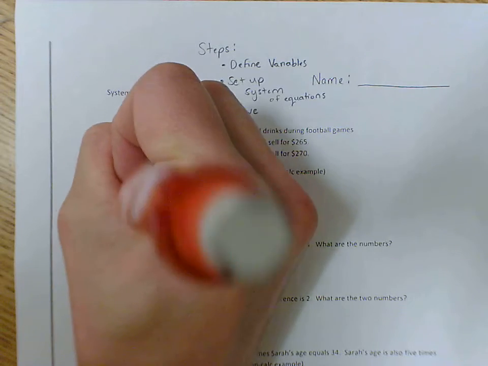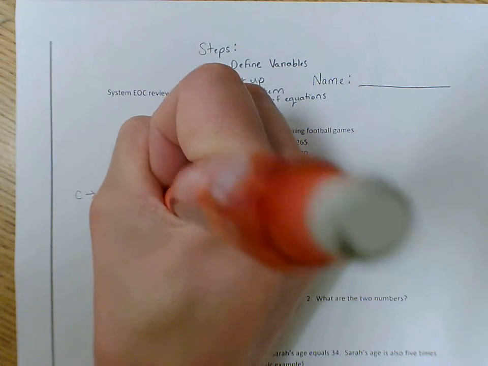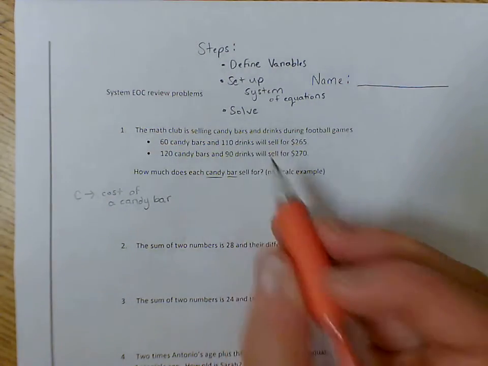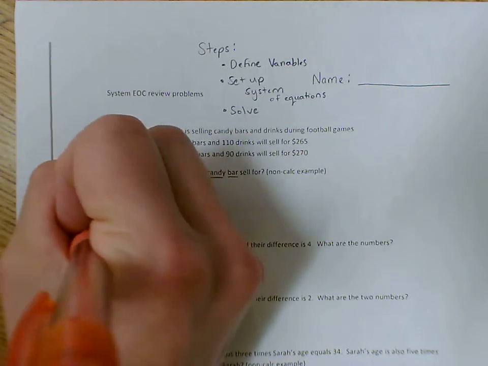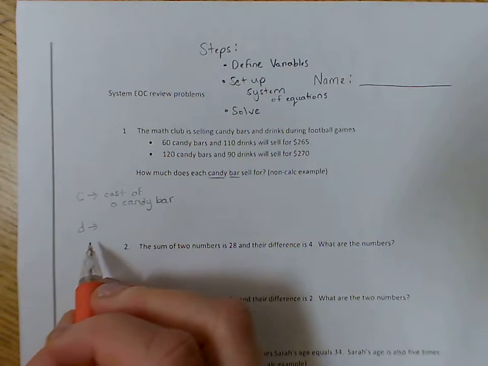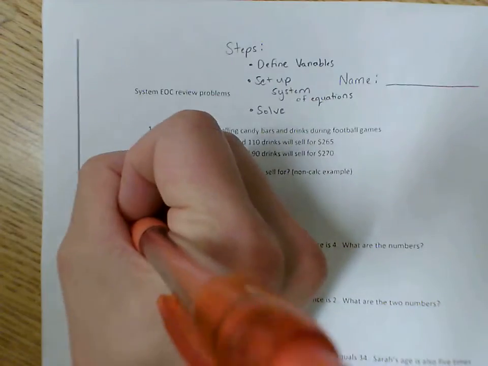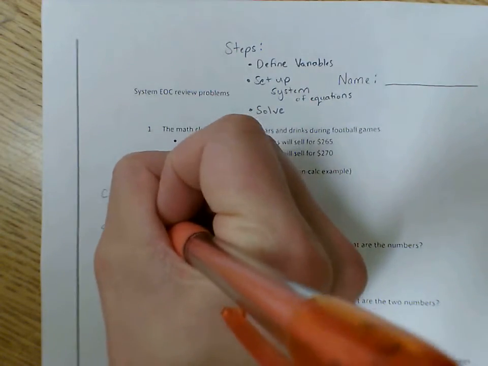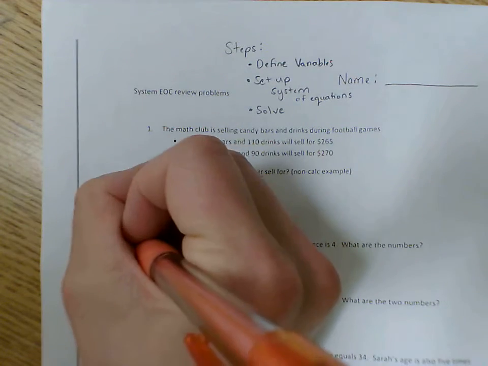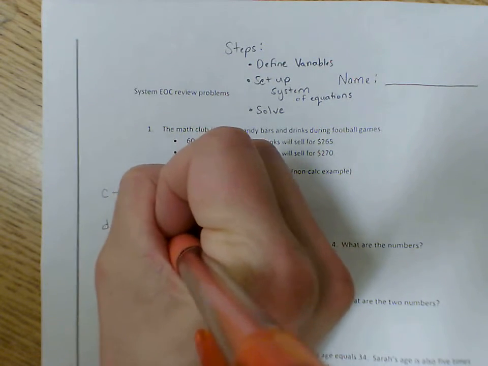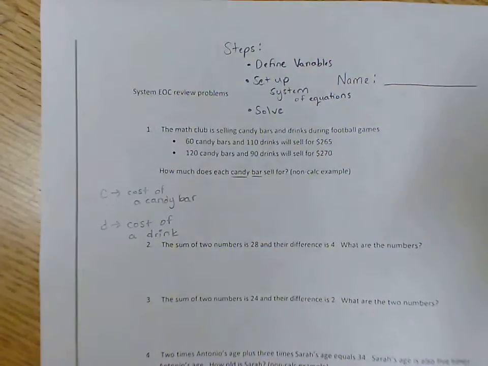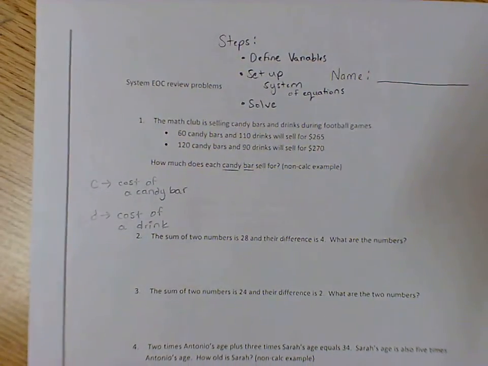And then the other thing they're talking about in this problem is how much the drinks will sell for. Because that's part of our equation, we will have to have a variable for that. So I'll put a D for drinks, okay? So this would be how much a drink would sell for, the cost of a drink, okay? So that's the first step: tell what your variables mean.